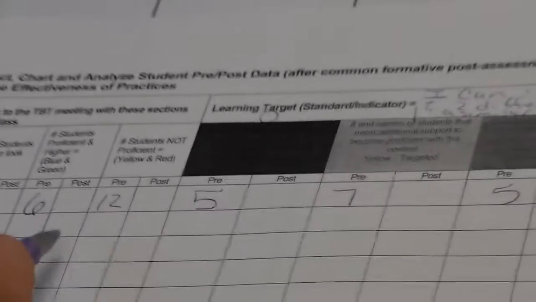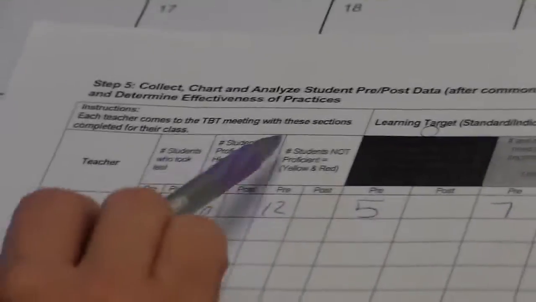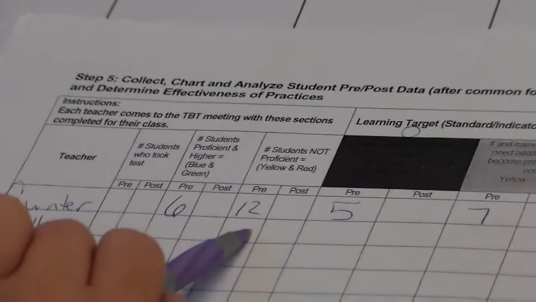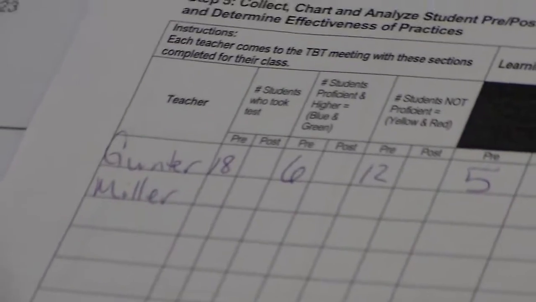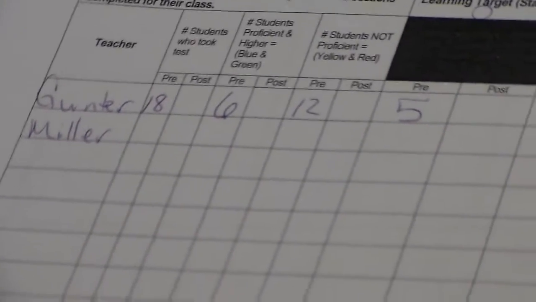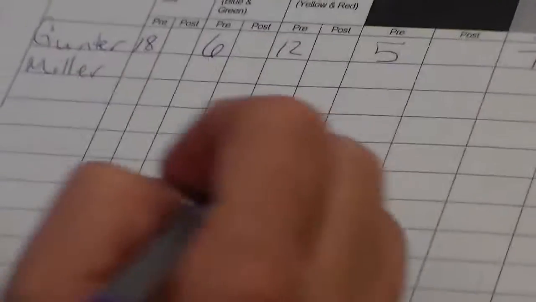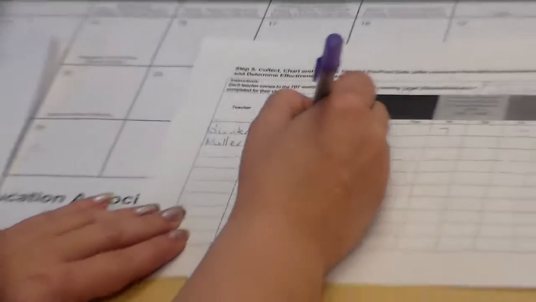So the number that is important right now for pre and post in my class is that there were 6 blue and greens and 12 yellow and reds. I had 18 students here this morning who took this, 18 of my 25 that were here. And I have 6 yellow, and how many reds too?